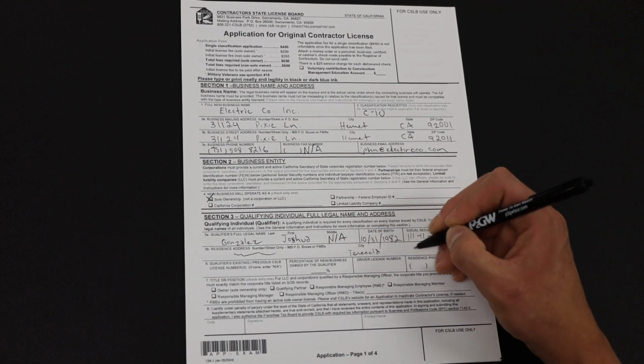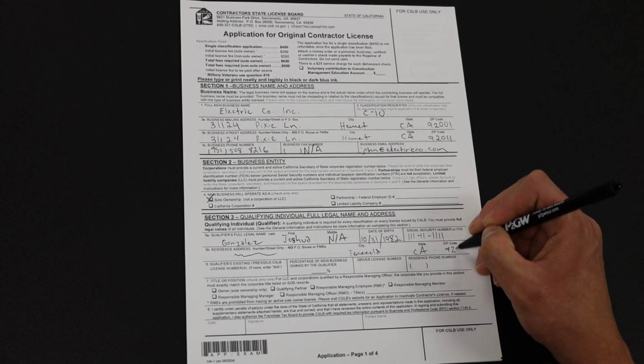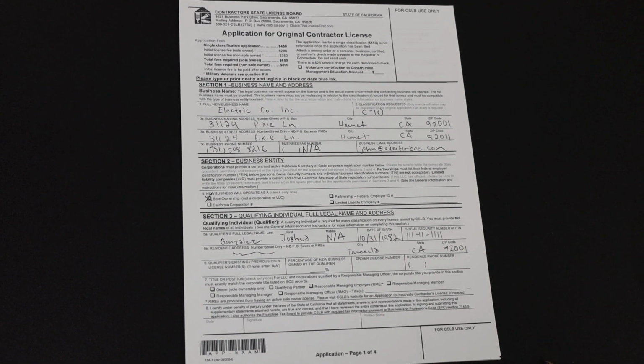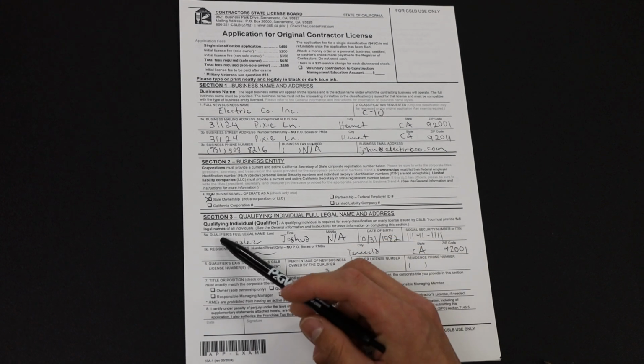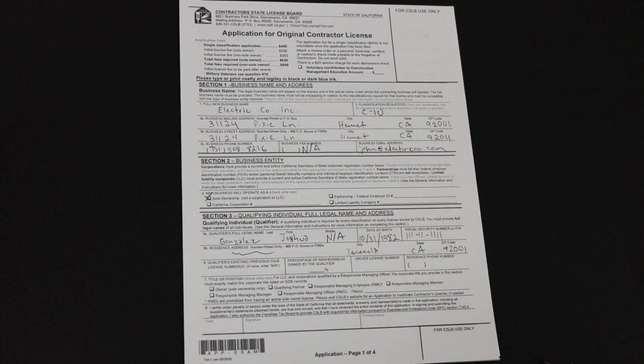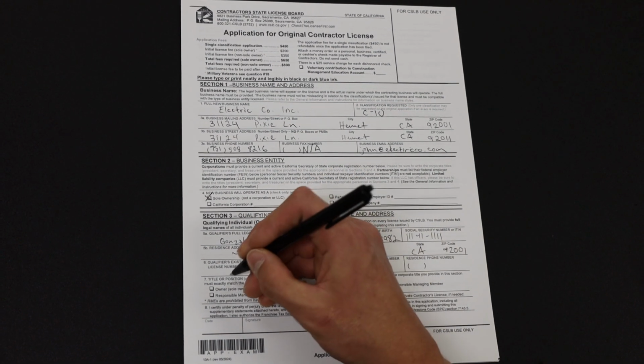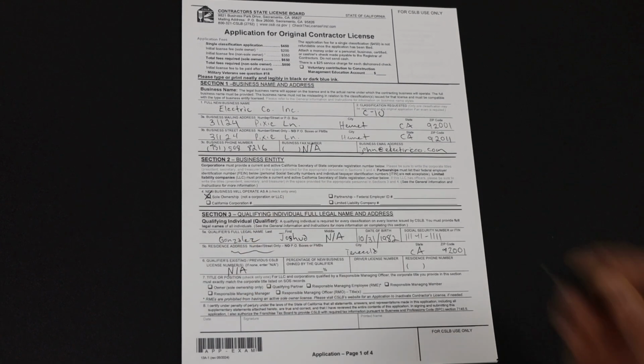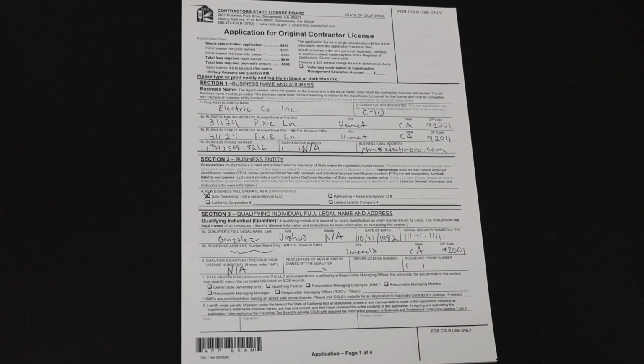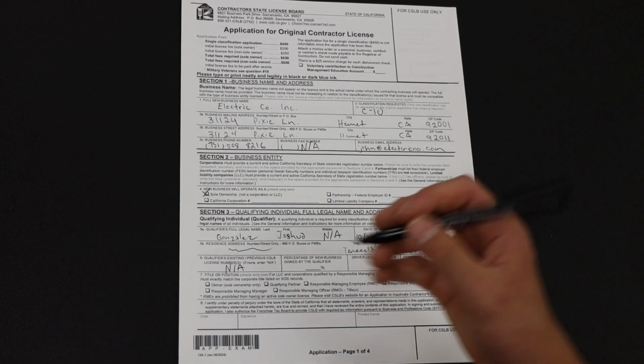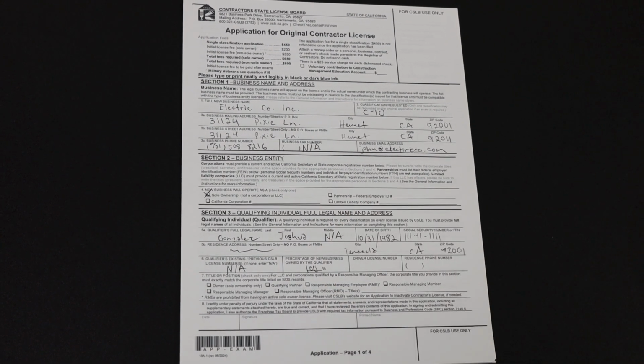Temecula, California, 92001. All right. Now, this is going to most likely be NA, question 6 under section 3, if you have an existing or previous CSLB license number, in which case, most likely if you're filling this out, this is going to be NA, okay? Percentage owned by the new business. Since we're going with the sole proprietorship, it's going to be 100%.